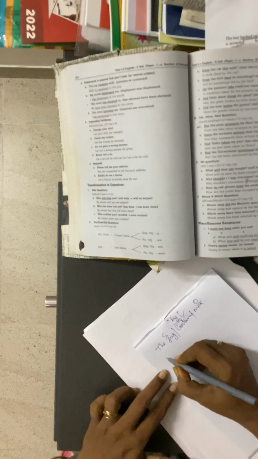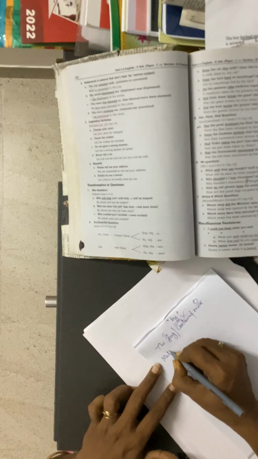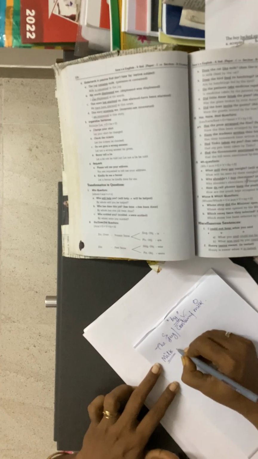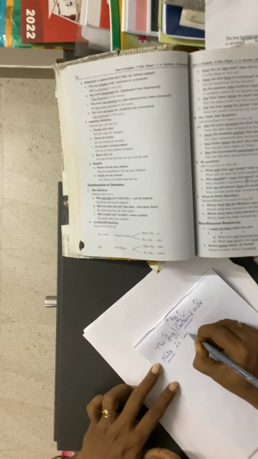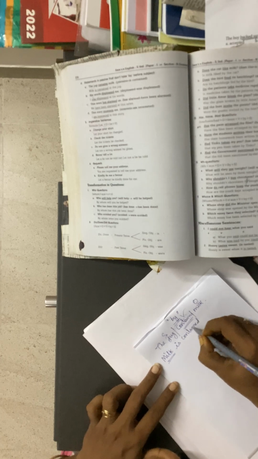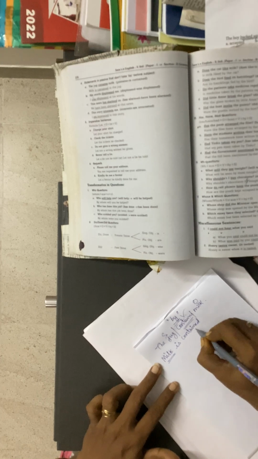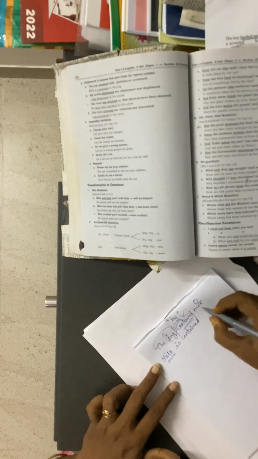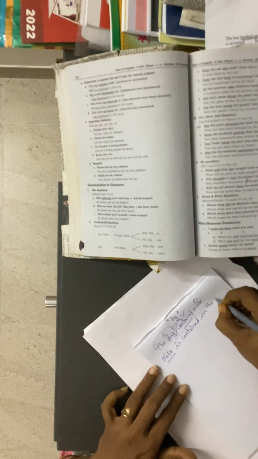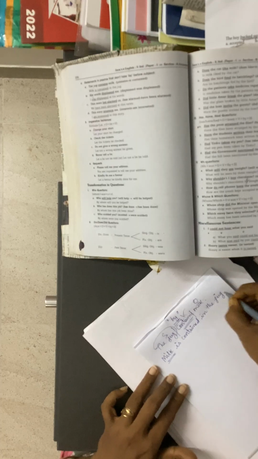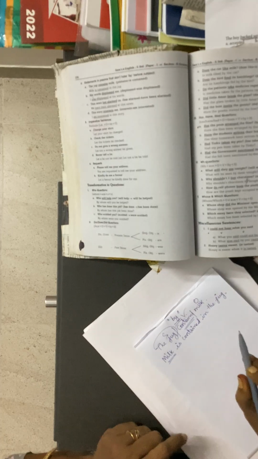Now we are transforming this statement. Milk, singular form we are taking, so that is contains. We are transforming that into passive form, that is past participle contained. Milk is contained jug. By the jug we cannot write, so we are writing it as in the jug. It is inside. So milk is contained in the jug.